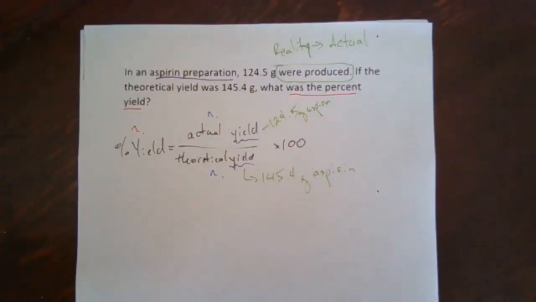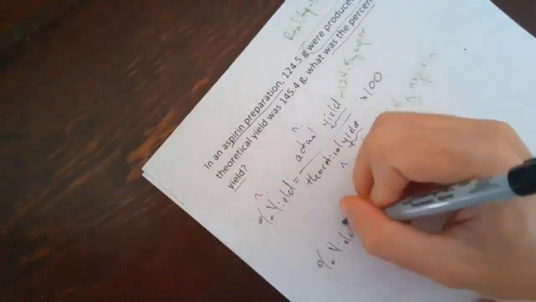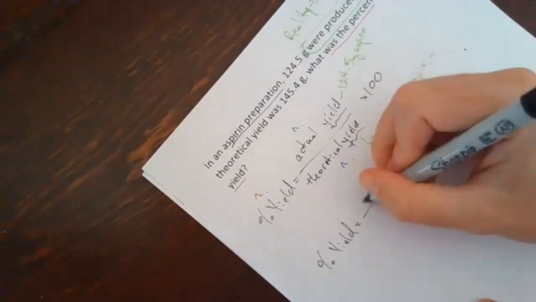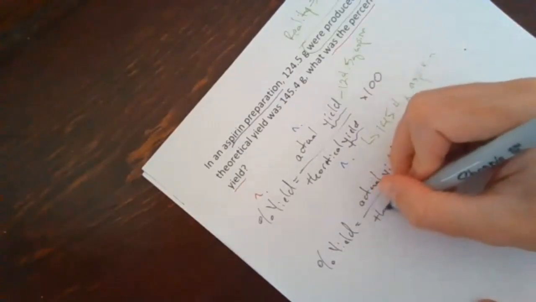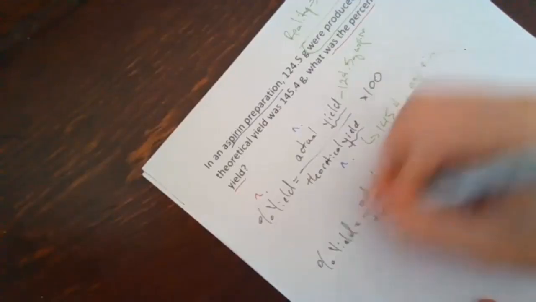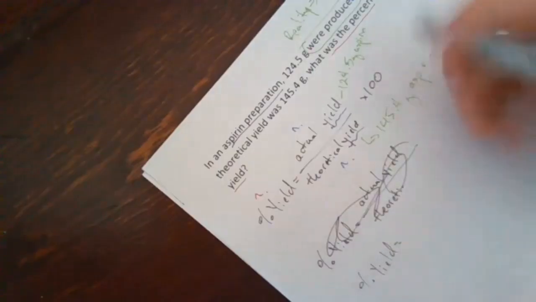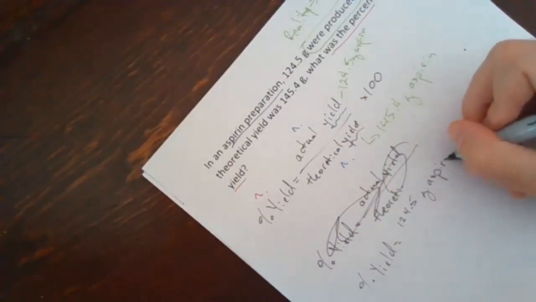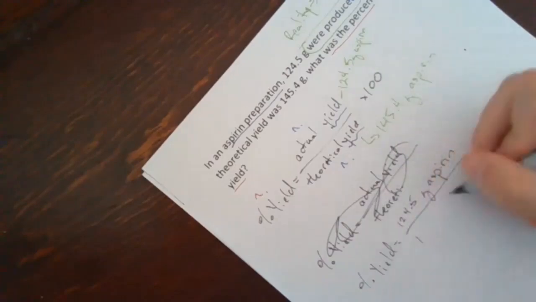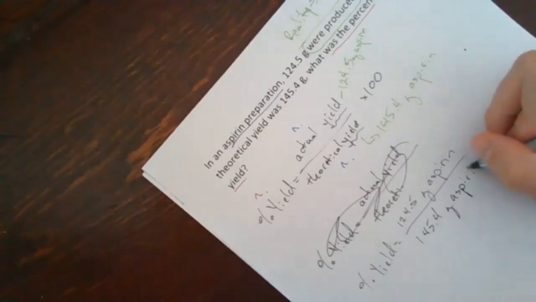So what that means is we can go ahead and plug all that stuff in. Percent yield is equal to actual yield divided by theoretical, whoa, oopsies, I meant to actually plug them in. Okay, so percent yield is, not just rewriting it, 124.5 grams of aspirin divided by 145.4 grams of aspirin times 100.